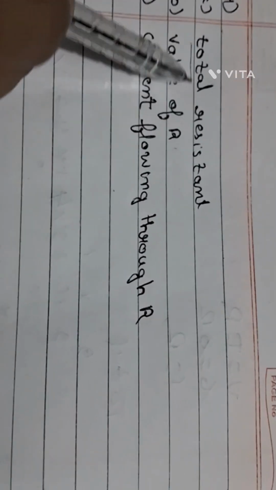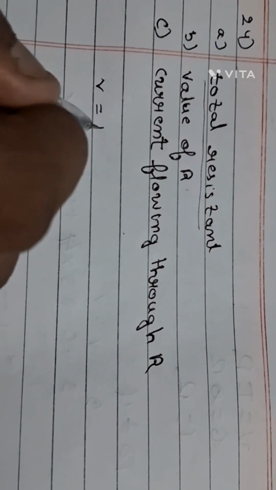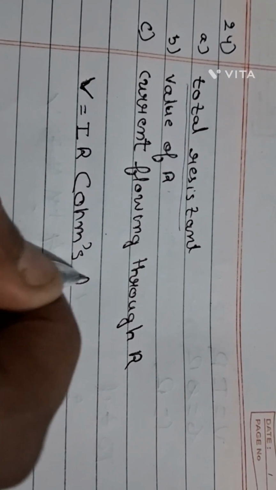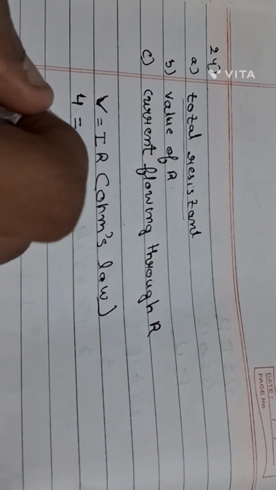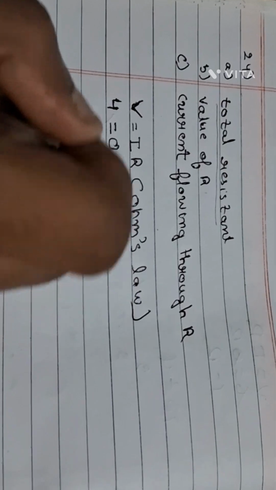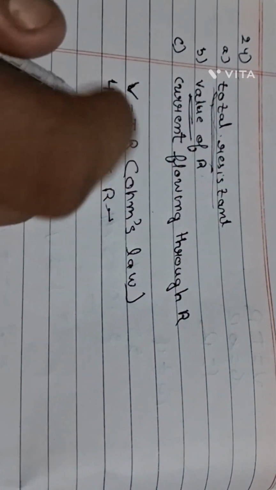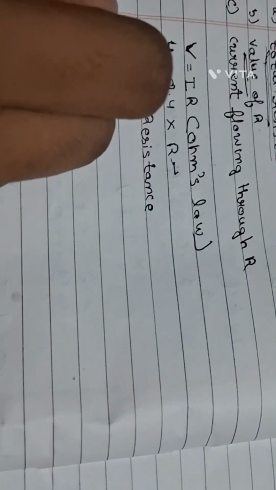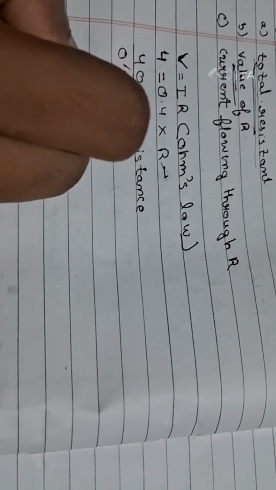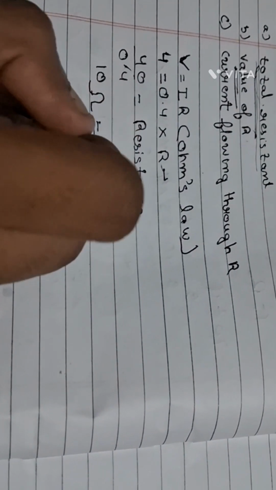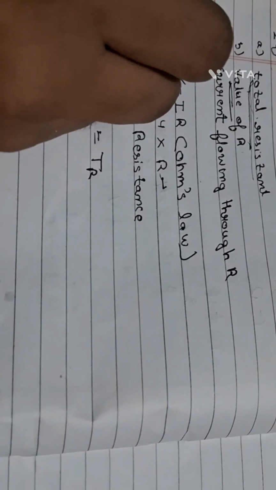According to the figure, we are asked for the total resistance. So V is equal to I into R, according to Ohm's law. You are given V already, and I was also given as 0.4, which was measured by the ammeter, into the resistance. Now this is the total resistance. You will find the importance in the second part. V divided by 0.4 is equal to your resistance, that is total. I am specifying the word total. 10 ohm is your total resistance. Now we have completed the A part.